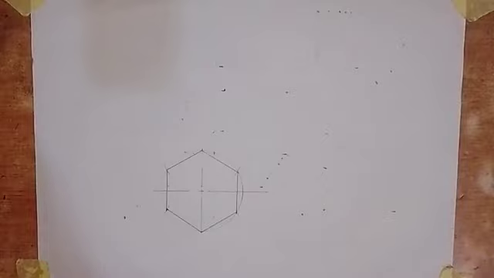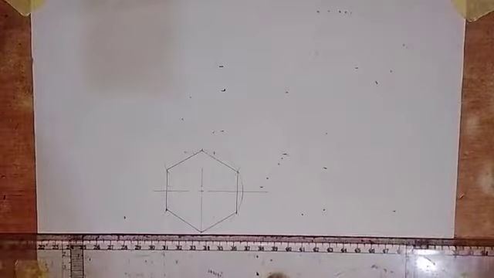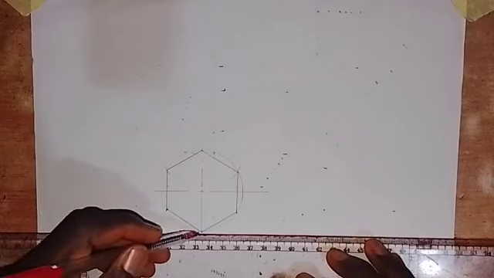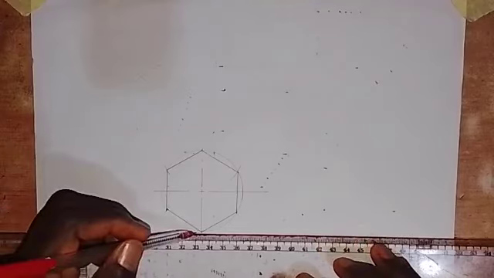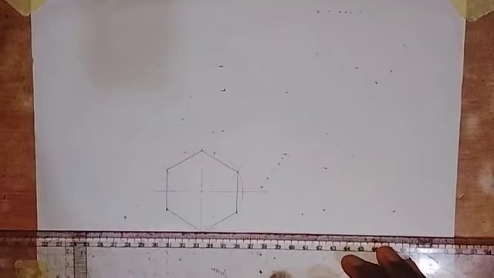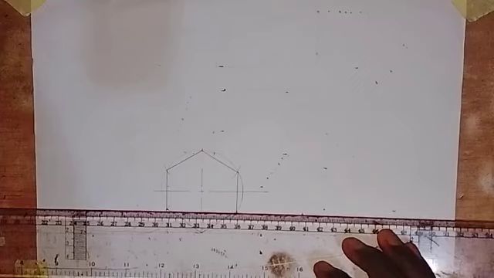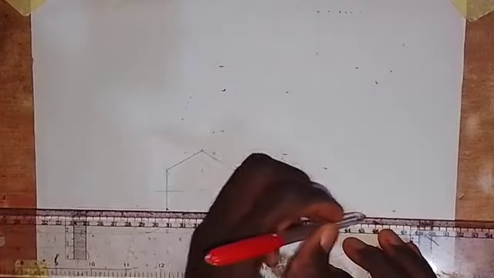The next thing that we are going to do is this. From this point, we are going to draw a horizontal line. So we have the horizontal line, and it goes in this direction and also in this direction. We come to this point here, and we also draw the horizontal line in this direction and in this direction.